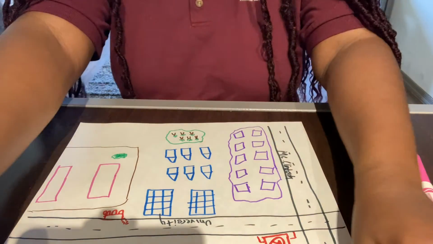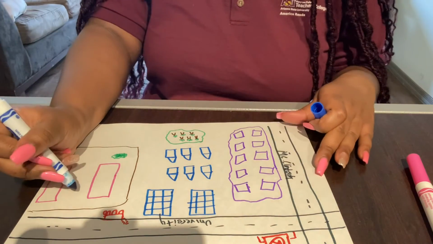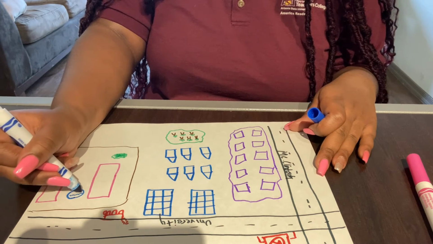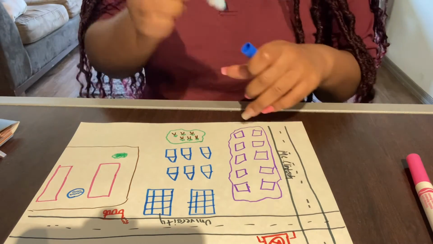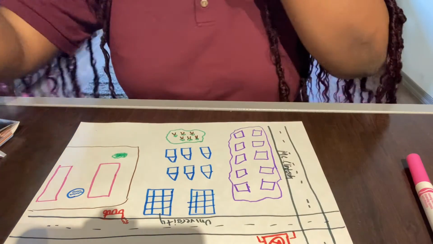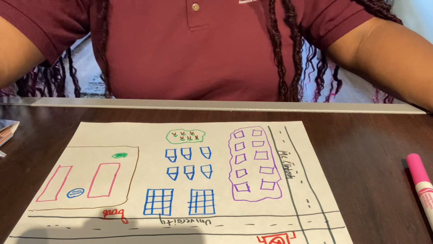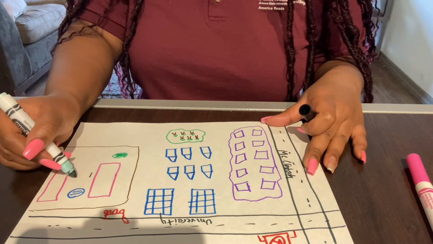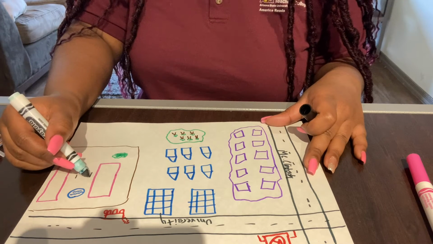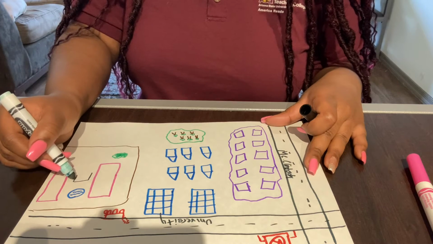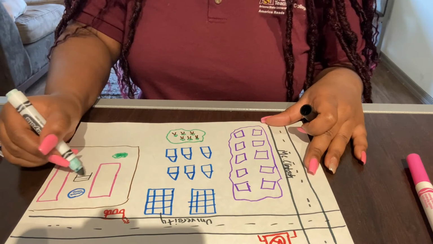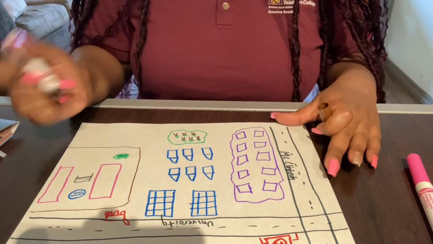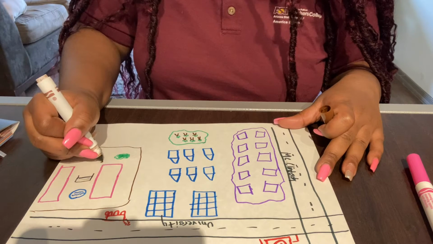And in the middle, there's a pool. We also have a volleyball court. And of course, there's a bunch of people just everywhere.